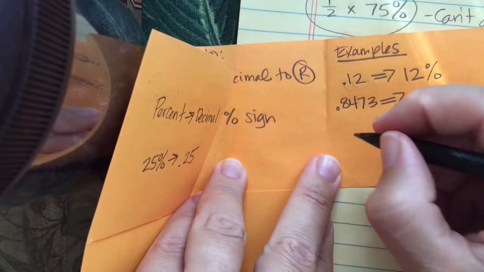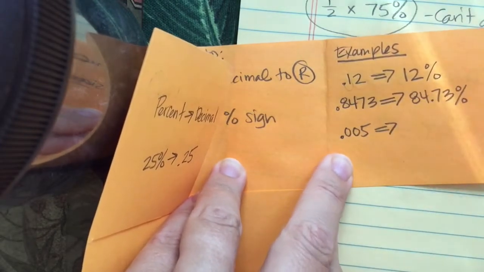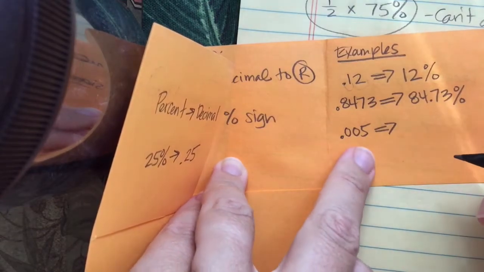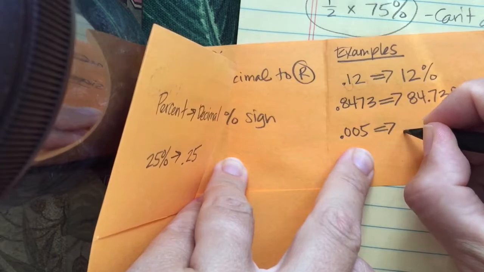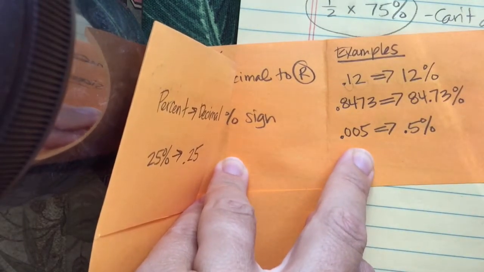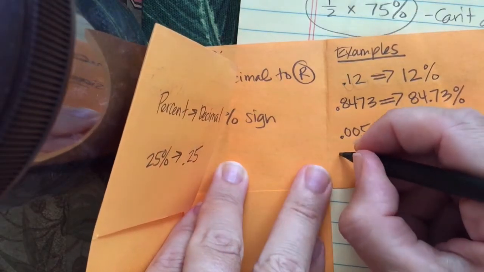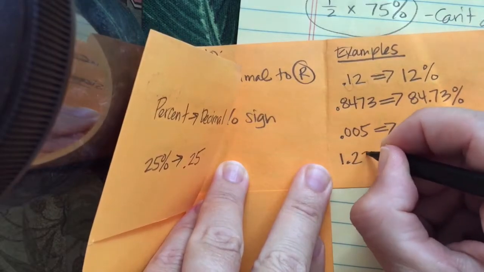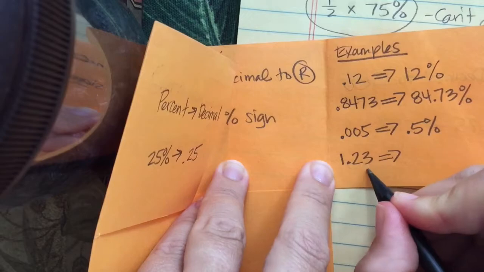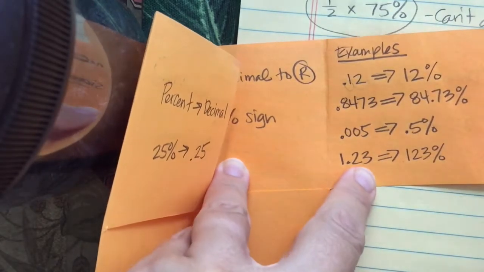If you had 0.005, what do you think that would be? Should be 0.5%. And then if you had one more example, 1.23, move your decimal to the right, that would be 123%.